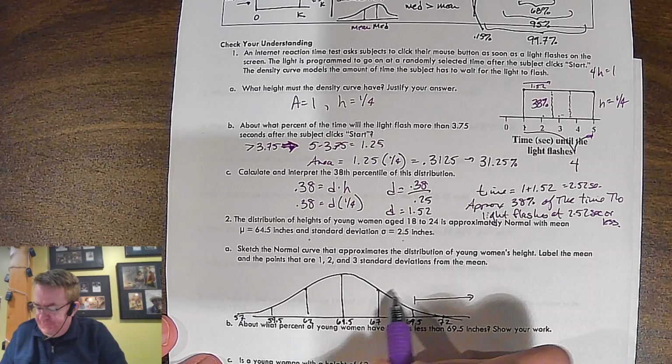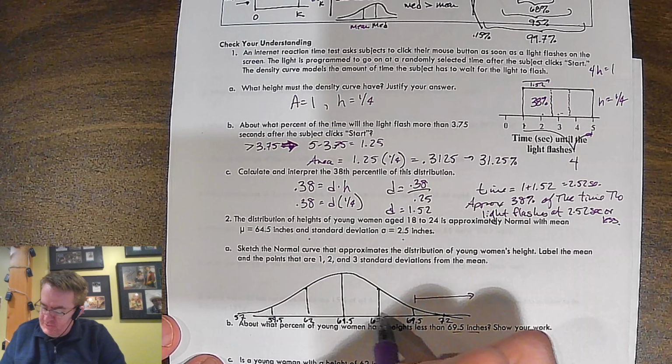This is 95% running from here to here, so I know I have 5% outside, which means 2.5% over here and 2.5% over here.